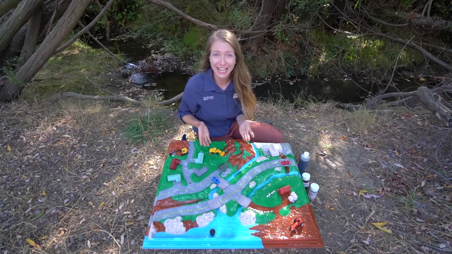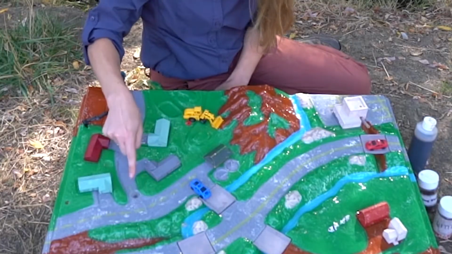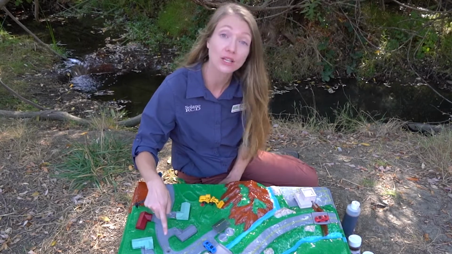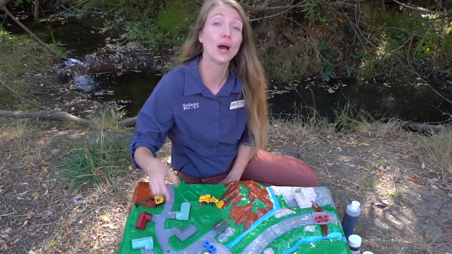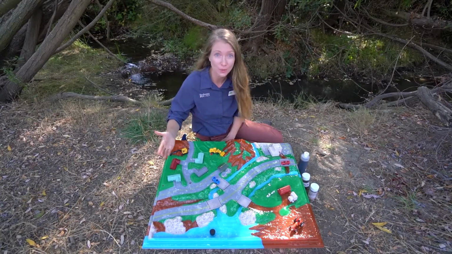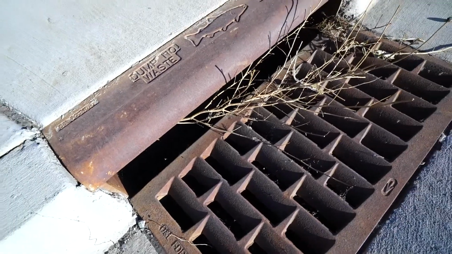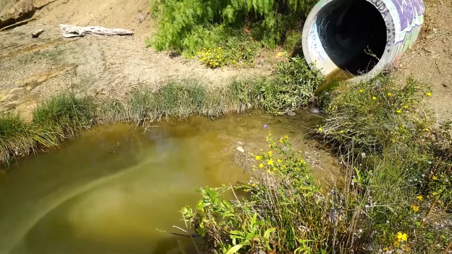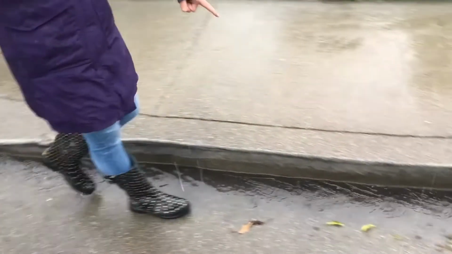When you were looking at this model, did you notice this and wonder, what is that? This represents a storm drain. You have probably seen many storm drains in your neighborhood. Storm drains carry storm water from the street to your local waterway.